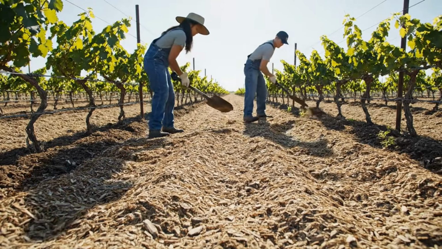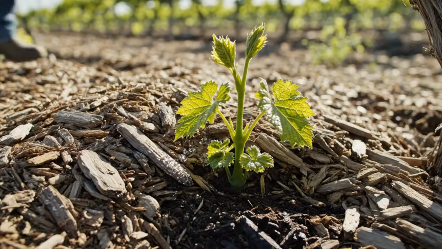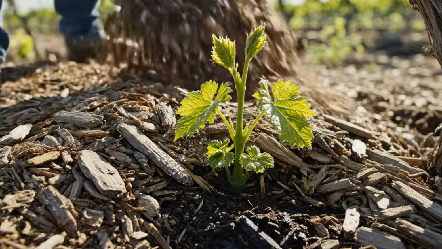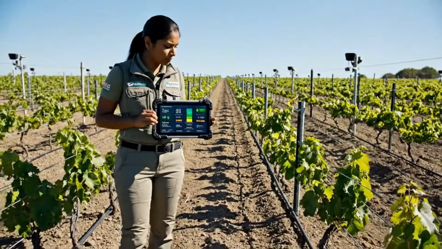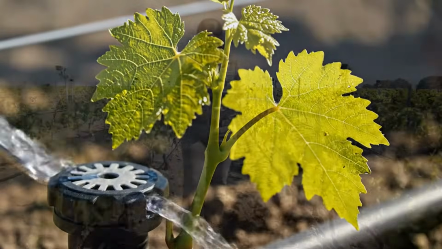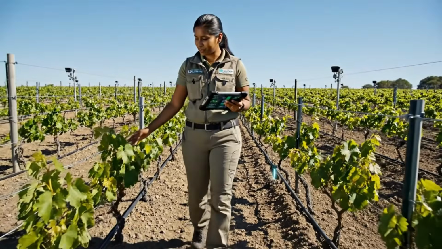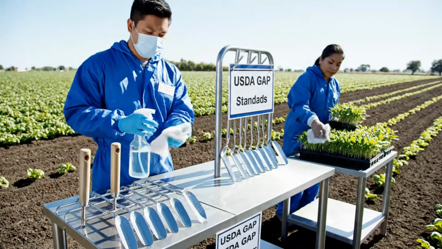Operation 46. Moisture retention layering is applied at the soil surface. Operation 47. Plant stress minimization protocols are implemented immediately after planting through controlled irrigation pulses and environmental controls.